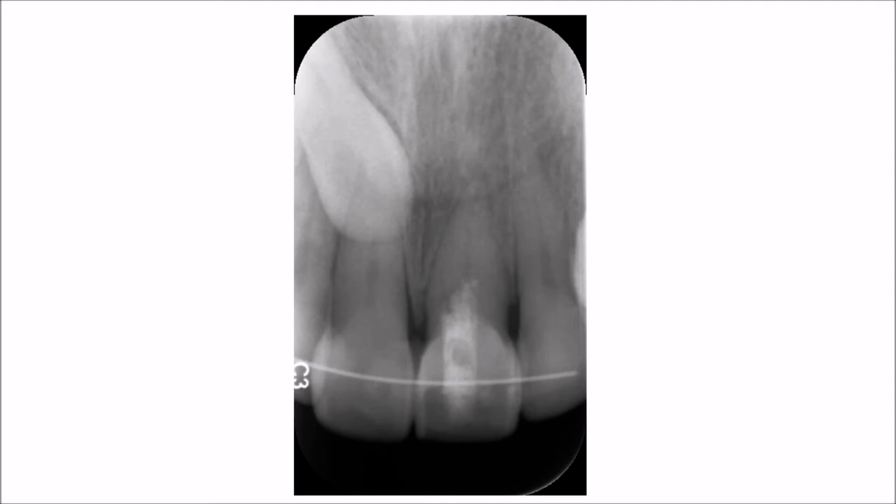So if you have a look at the alveolar bone crest, which is located between the two central incisors in this radiograph, you will see that the alveolar bone crest, unlike in the posterior teeth, would assume a pointed triangular shape appearance.